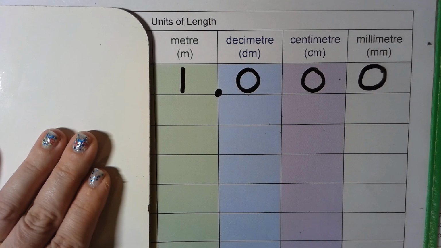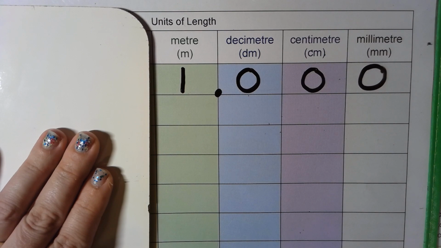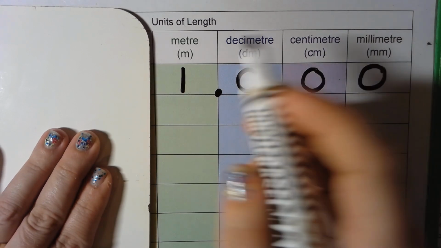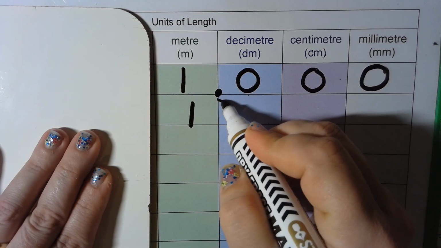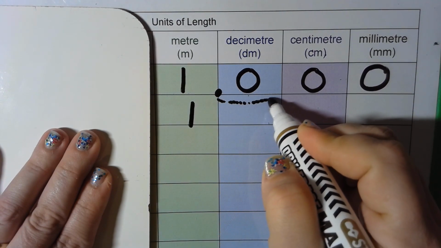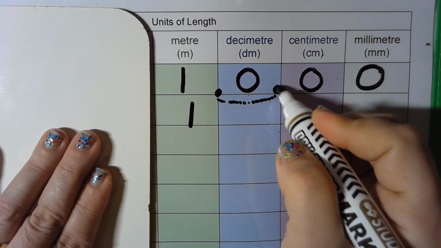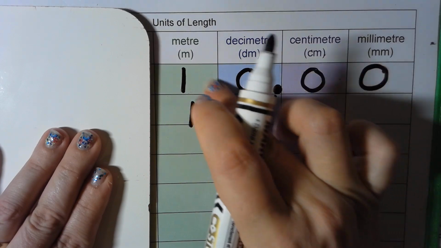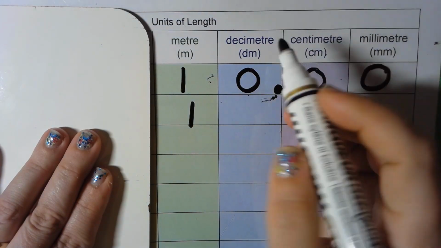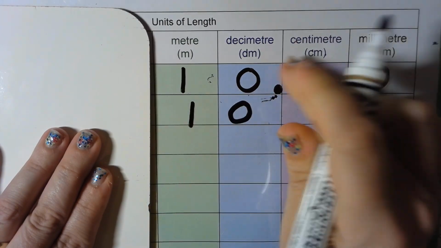Now, if I asked you how many decimeters make 1 meter, all you had to do is move your decimal point over to the decimeter position. So, you erase it, and you find out that the answer is 10.